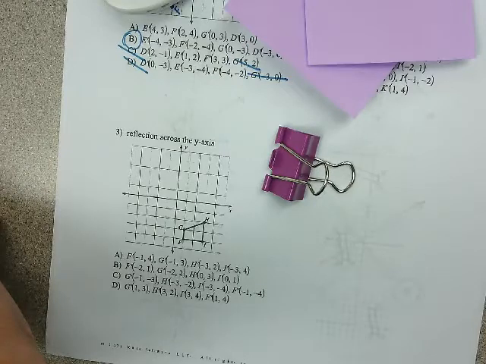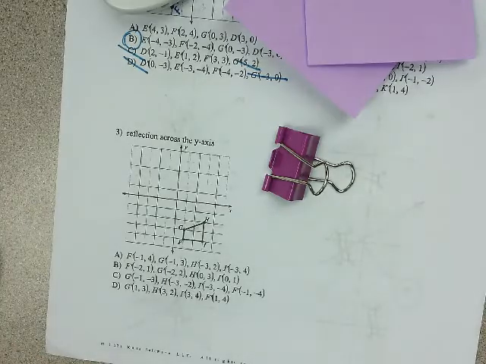Got 0. Ooh, we've had some movement. What is the rule for reflecting over the x-axis? Think before you click. Going to 18th place now? No, I'm still at 17.